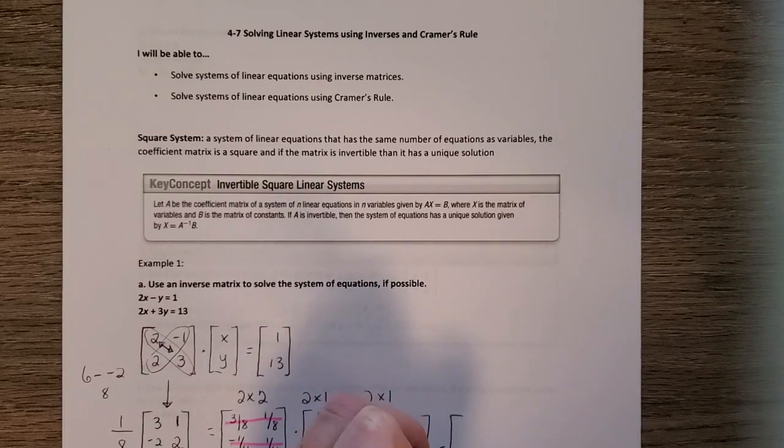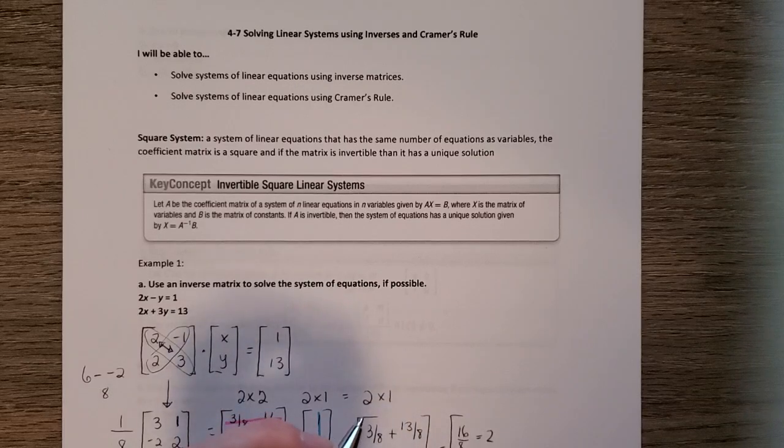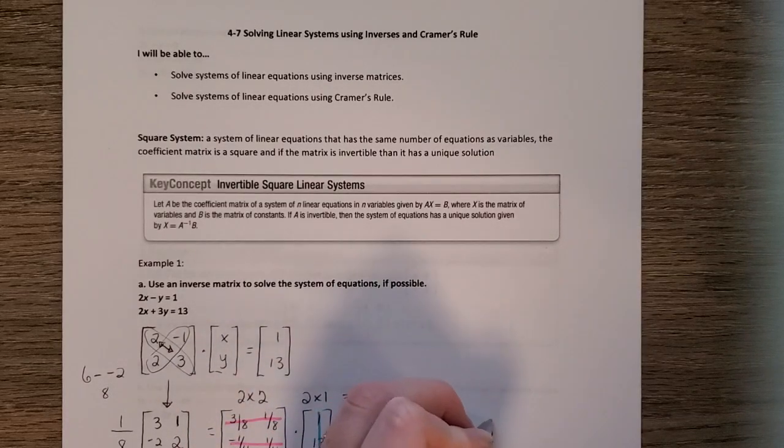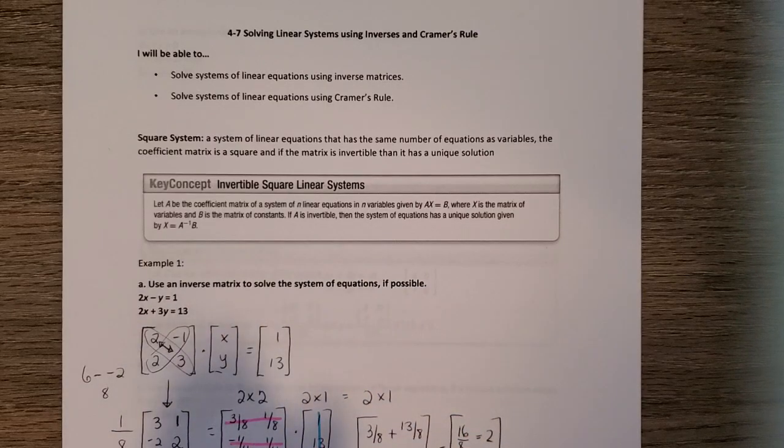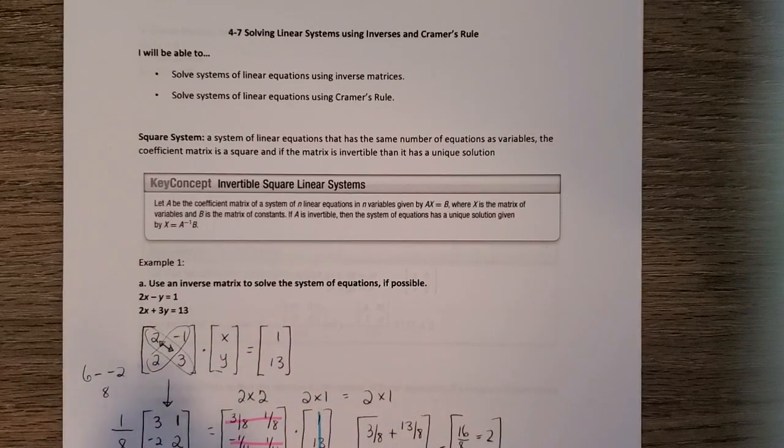And if we solve those, 3/8 plus 13/8 is 16 over 8, which is equivalent to 2. -1/4 plus 13/4 is 12/4, which is equivalent to 3. So our answer, x is 2 and y is 3. Or you can write that as a coordinate 2, 3.